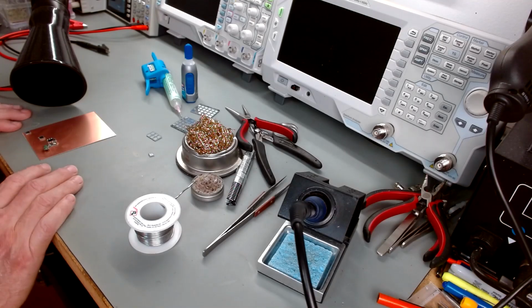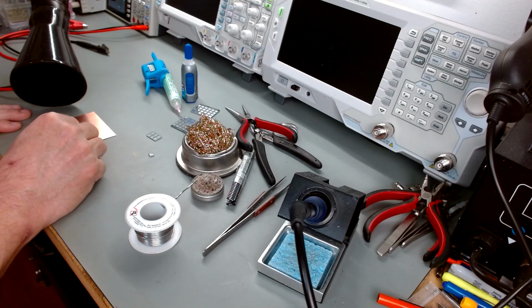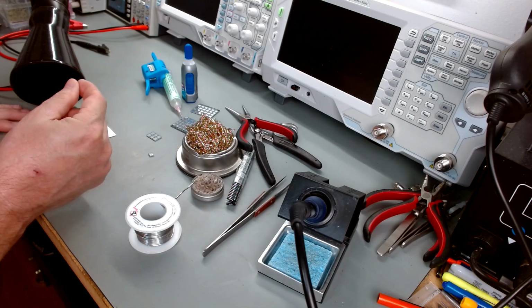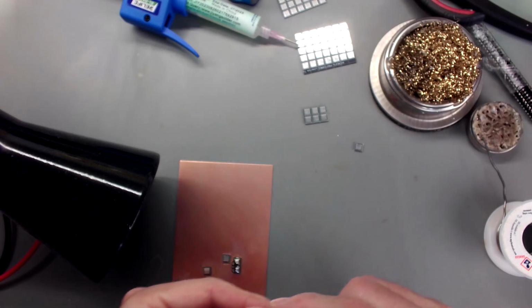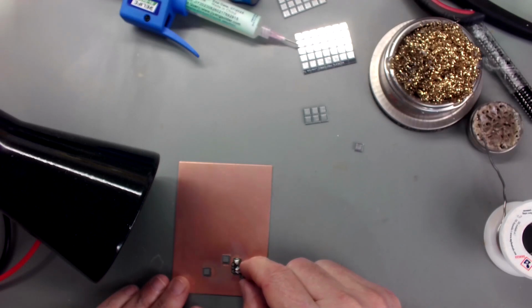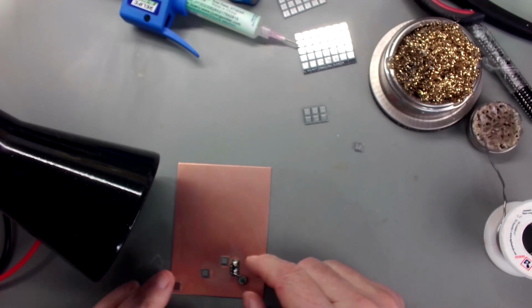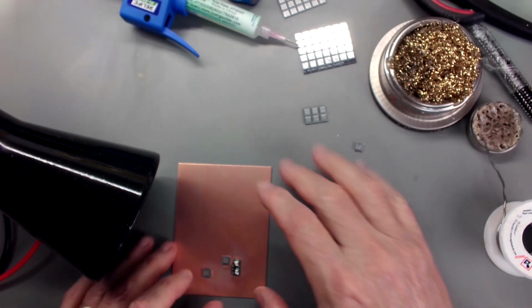I'm using Manhattan building techniques, and I've got a little push button here I'm going to use for my button. See if we can get a look at that. I've bent the tabs up so I can get it soldered into the crystal mount. I went ahead and put the crystal mount on. Let's see if we can get a view of that for you.